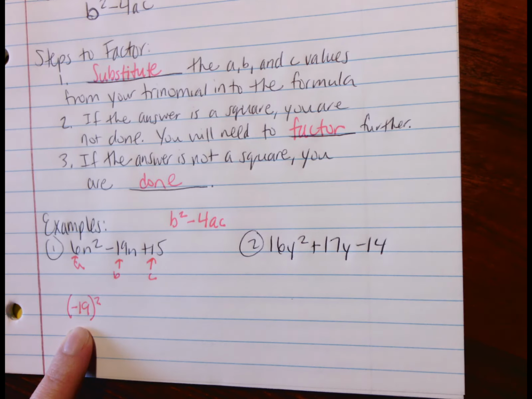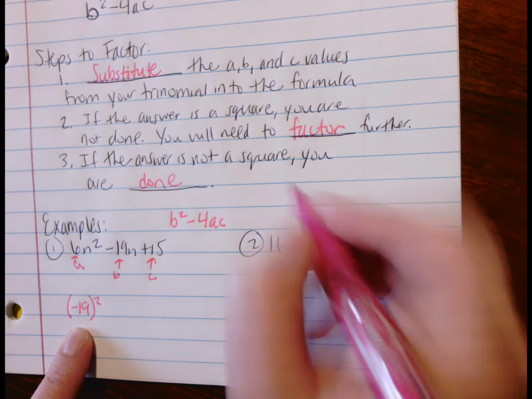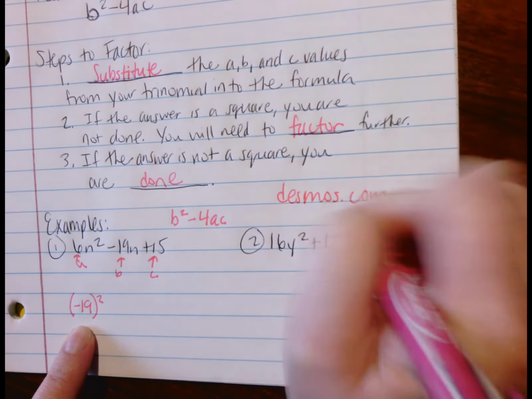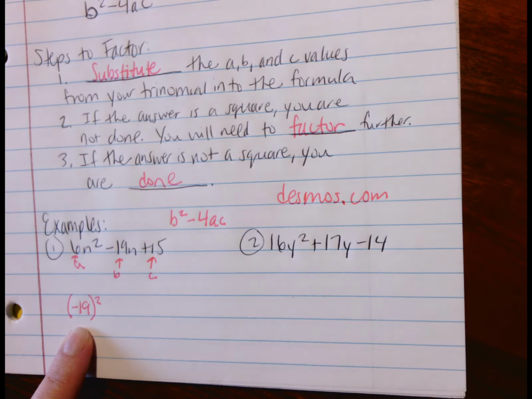Even if you are not using one of our scientific or graphing calculators, you still need to use parentheses. Desmos is a great resource for you guys.